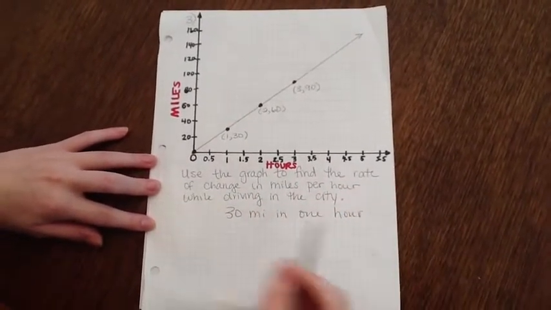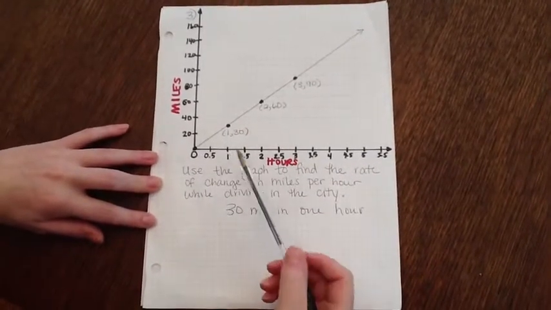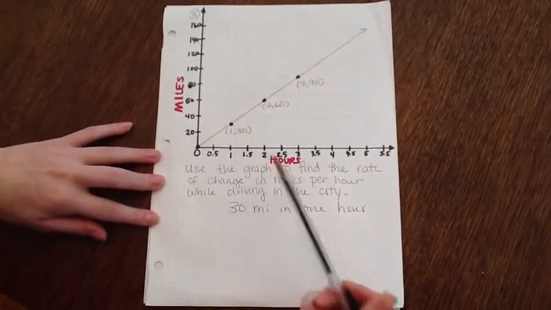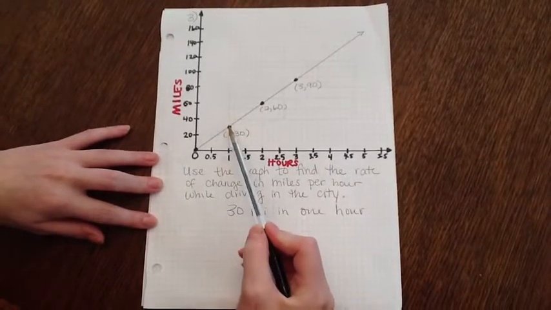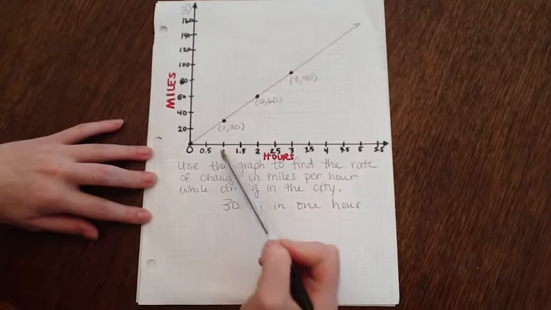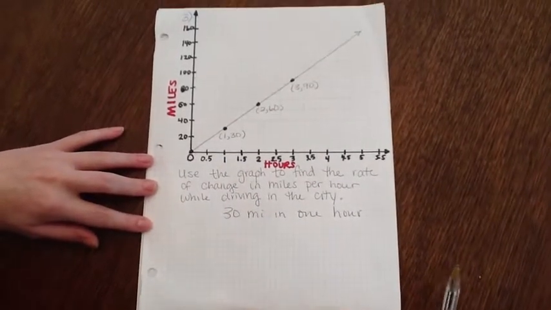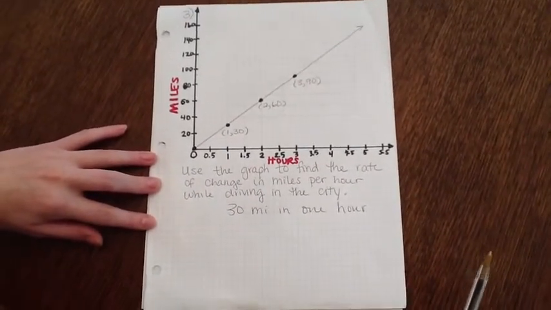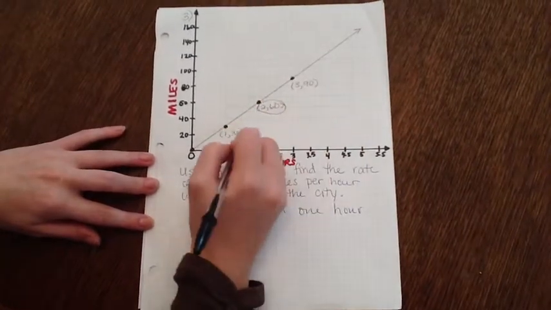Now, not all the time is it going to be this easy to figure out for 1 hour. Like, what if this point was actually over here and it wasn't quite on the 1 hour, so there was no point directly on that, so we wouldn't be able to tell. There's another way you can do it as well, and it's by using 2 points on the line.